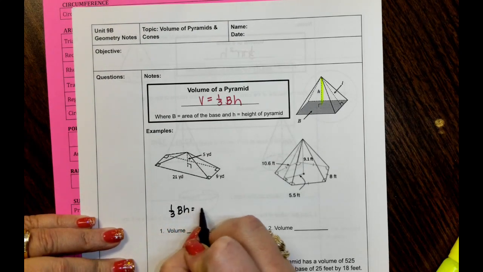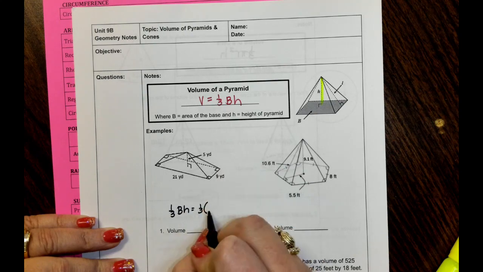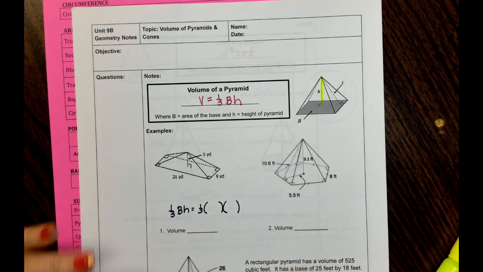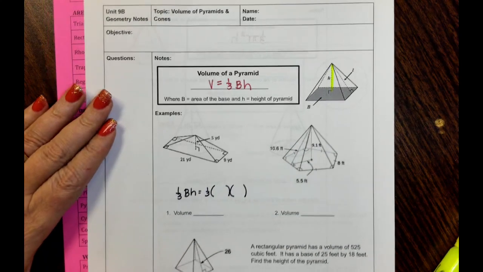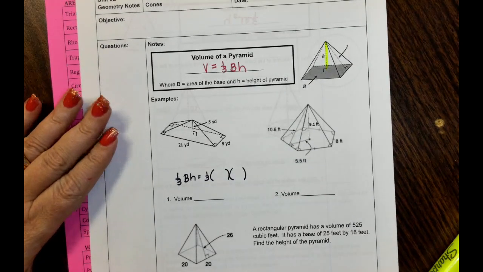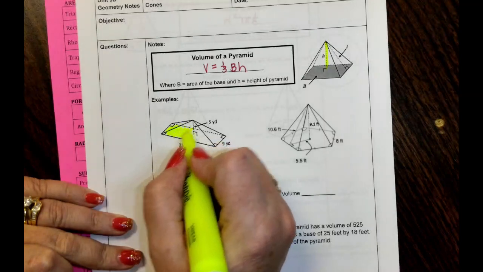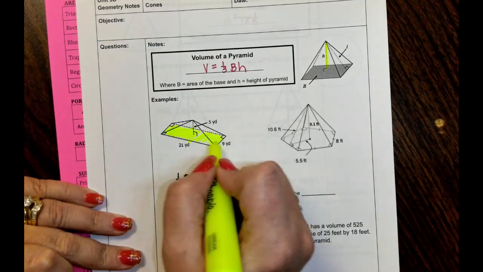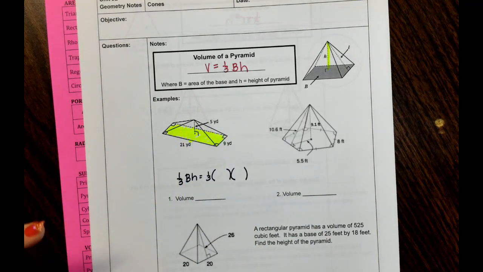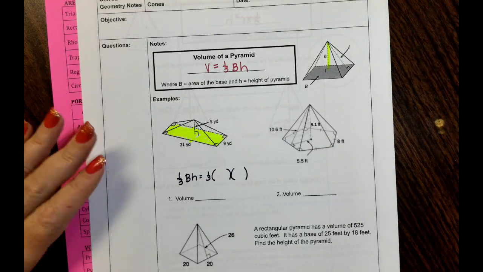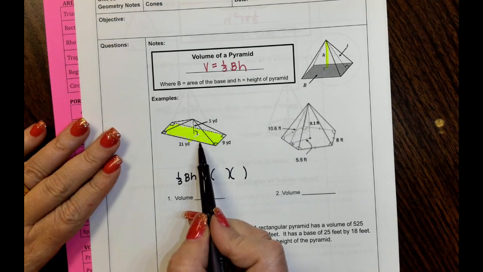Go ahead and set up your equation, 1/3 the area of the base times the height. Set it up so that all you have to do is substitute in your numbers. Now remember that your base is always there underneath your apex. You have to decide what shape it is. The base is a rectangle, and the area of a rectangle is base times height.